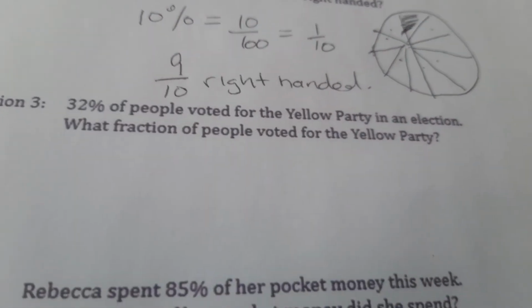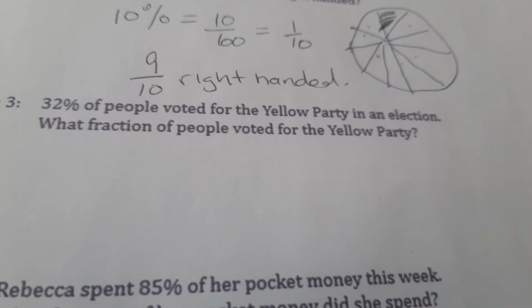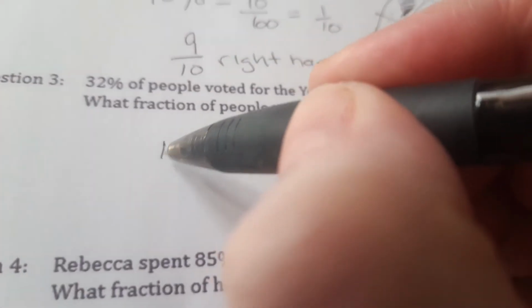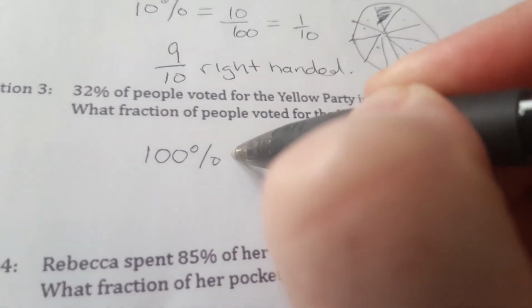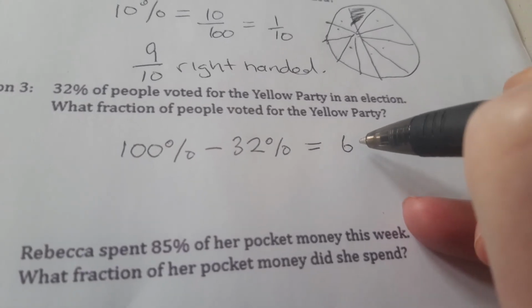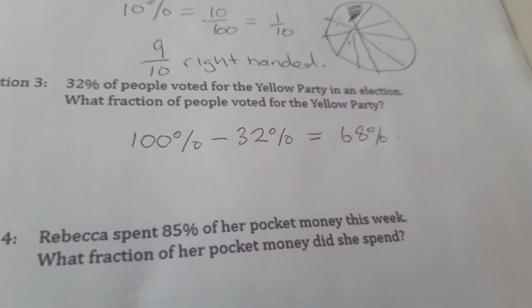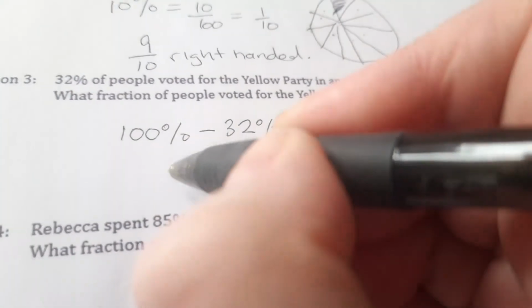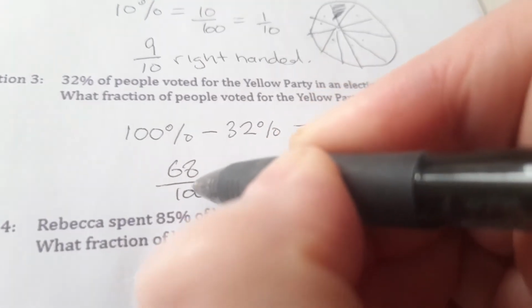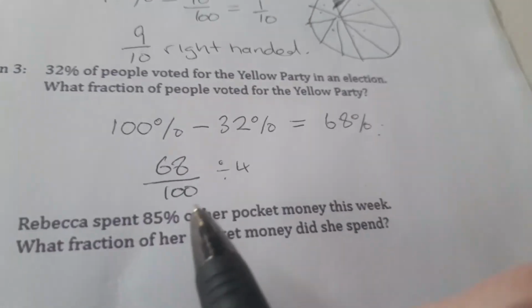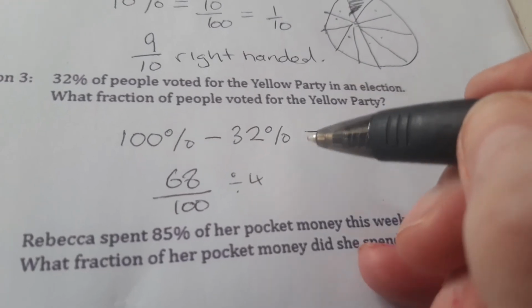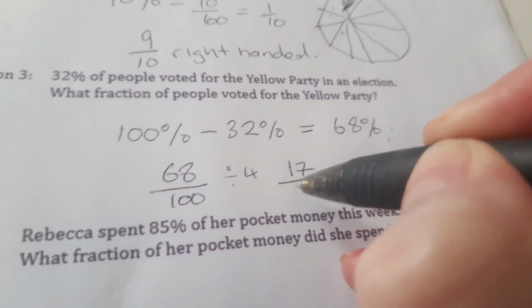Okay, 32% of people voted for the Yellow Party in an election. What fraction voted for the Yellow Party? So another way of doing these questions is that the whole thing has to add up to 100%. So you could say 100% take away 32% equals 68%. So we could change that 68% into a fraction, 68 over 100. We can divide those two numbers by 4. Remember to check it's even, so 2 will go in, but also 4 will go in this time. 4 into 68 goes 17 times. 4 into 100 goes 25.